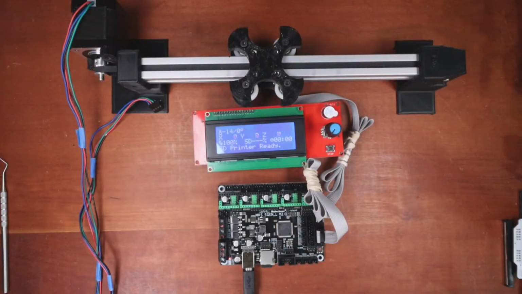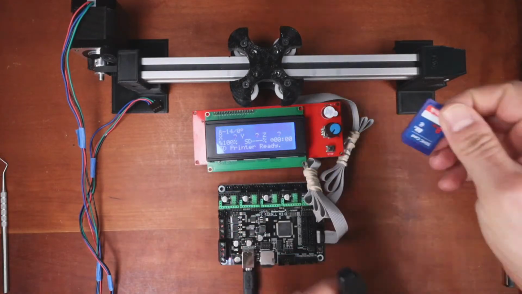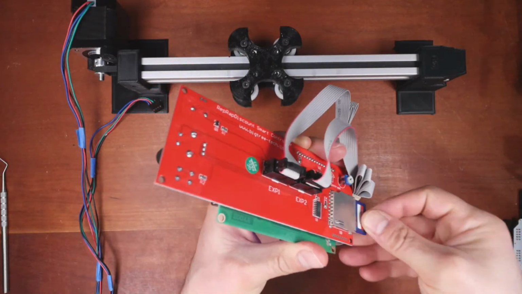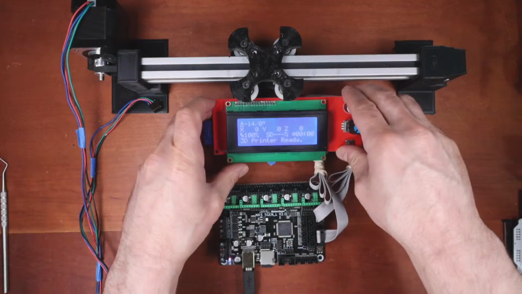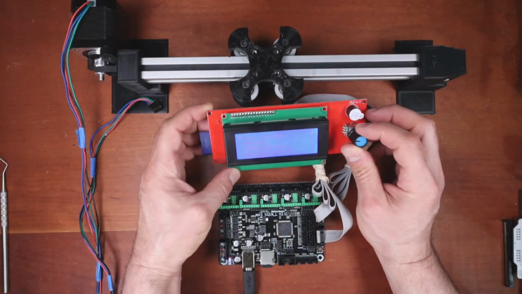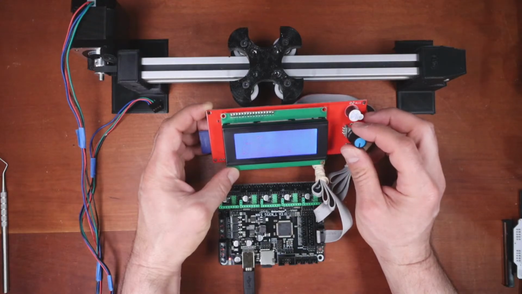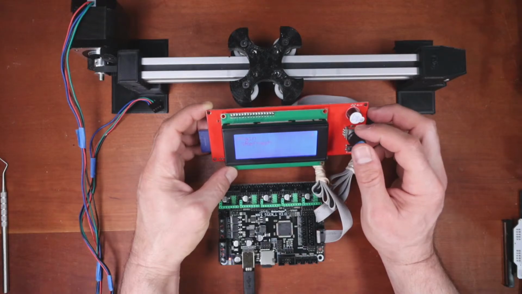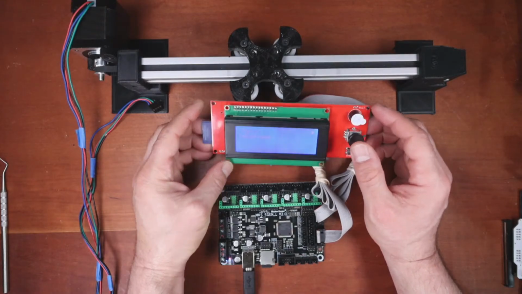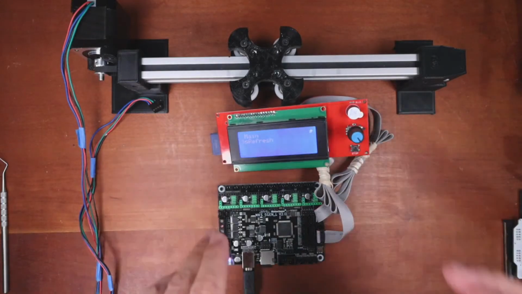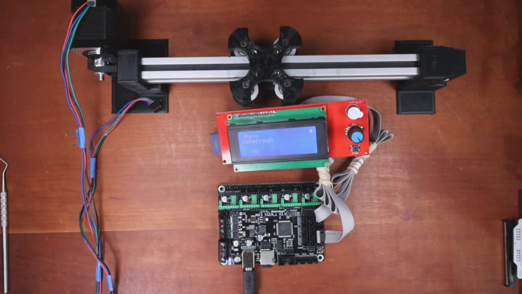So I'm going to take this out, pop it out of the container, grab this, and put it in here. And what they're saying is they couldn't see it. So I'm going to push down. I'm going to see if it actually shows up. So print from media. So they're correct, we don't see it. So let's try a different LCD and see if the problem follows it.